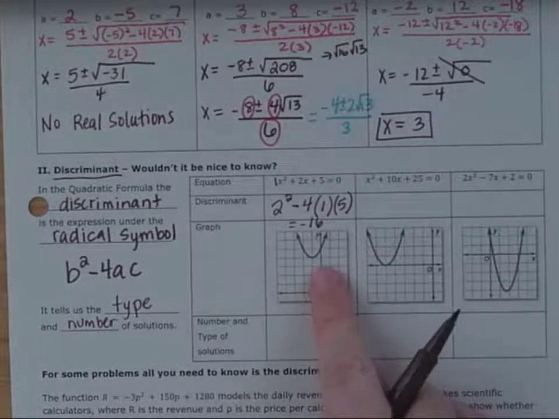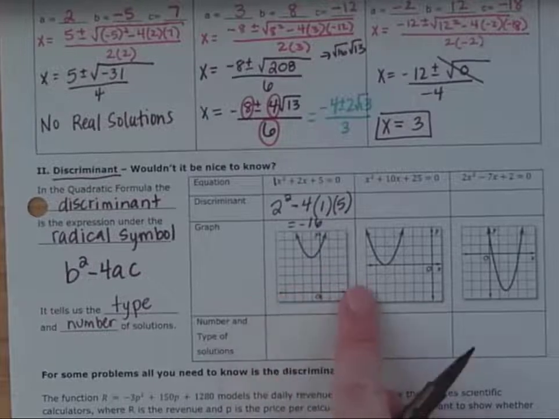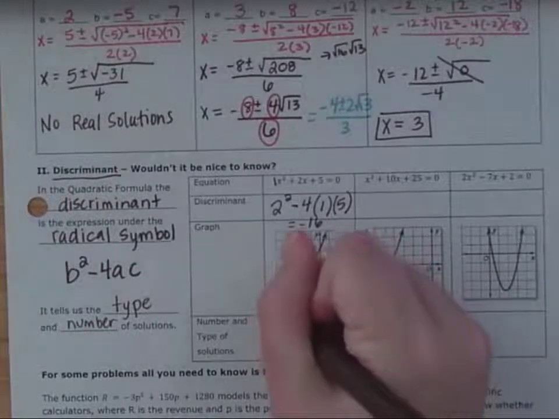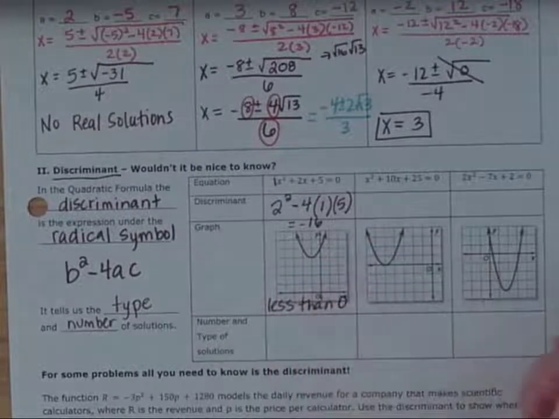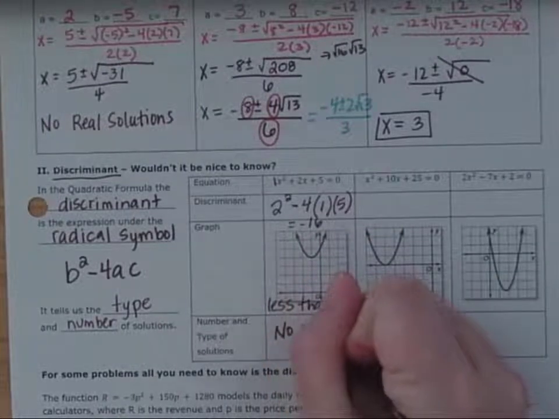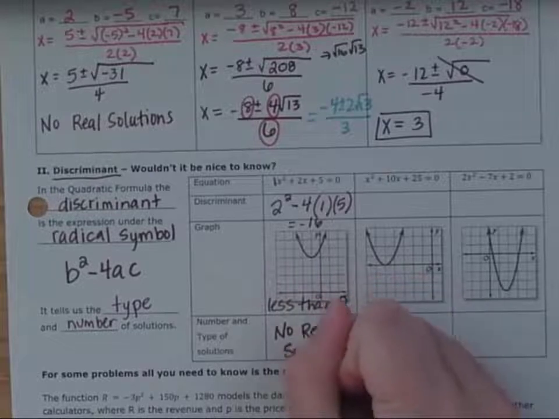And what we see here is that we don't have any solutions. We don't cross the x-axis. So when the discriminant is less than 0, we have 0 real solutions.